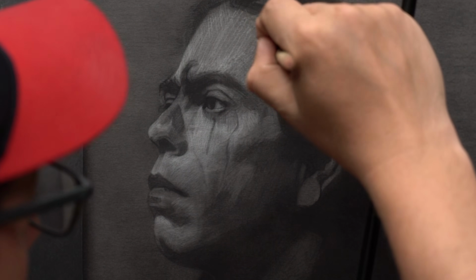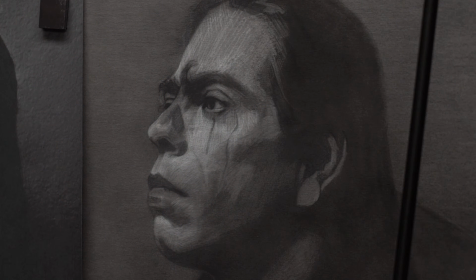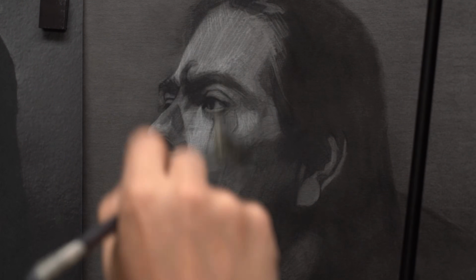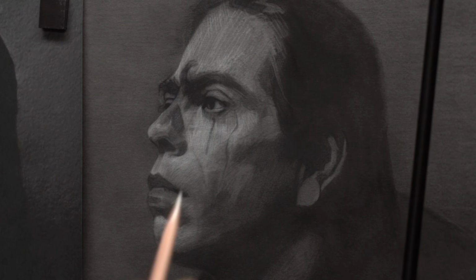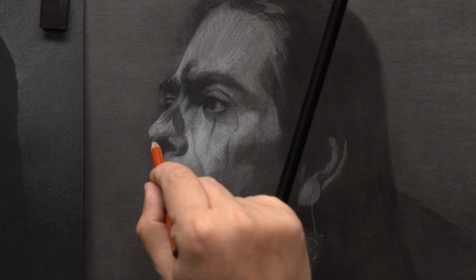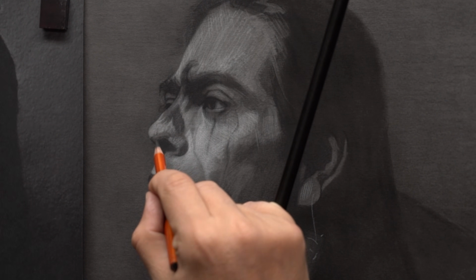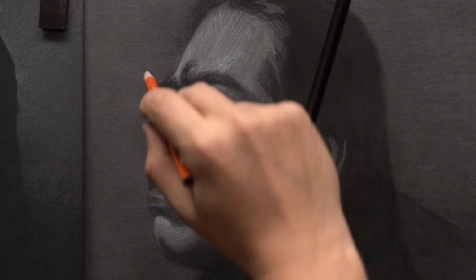A lot of people tend to make the hair just a hard edge up against the forehead, but no, there's a subtlety to the movement into the side of the hair. Using a soft brush to soften everything. Thinking about the subtle forms of the nose and the alar cartilage of the nose.